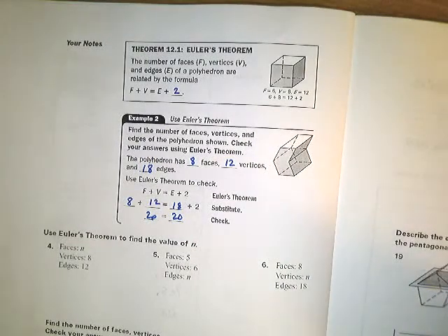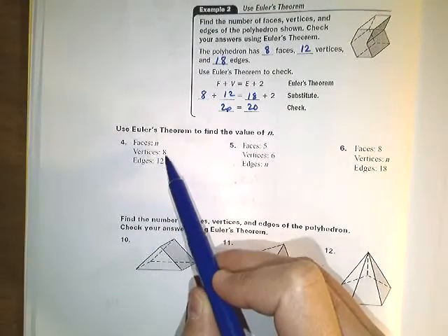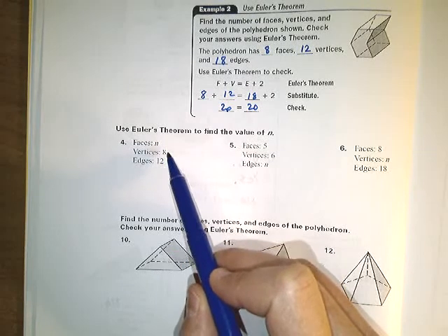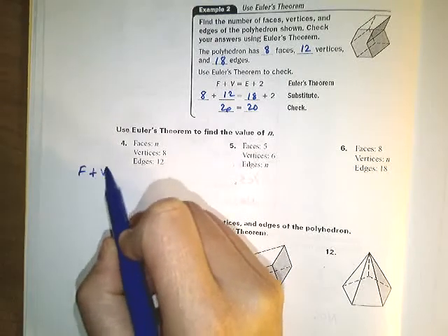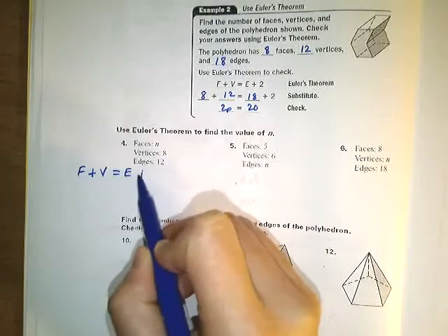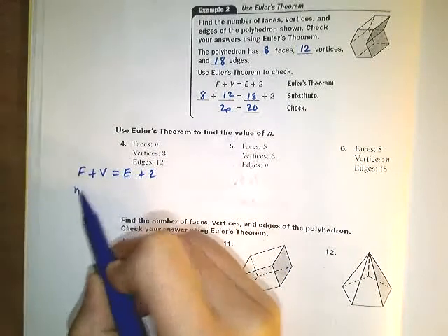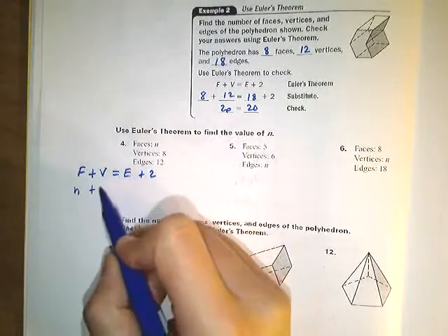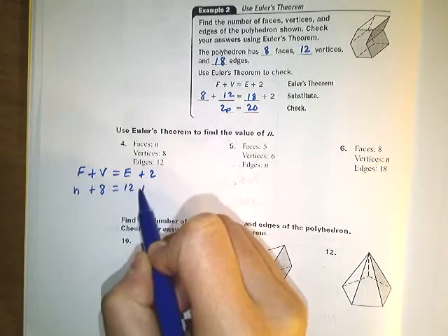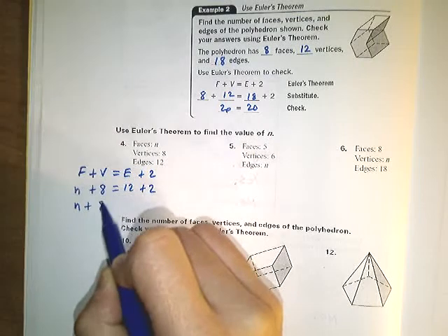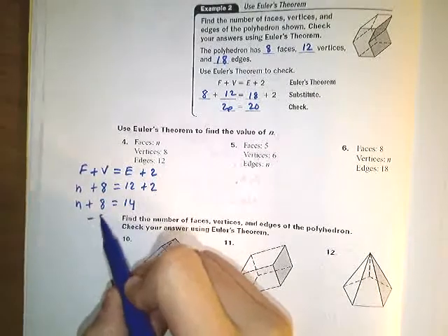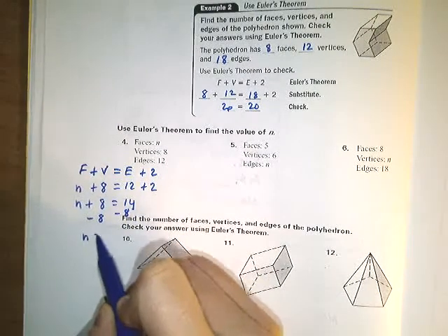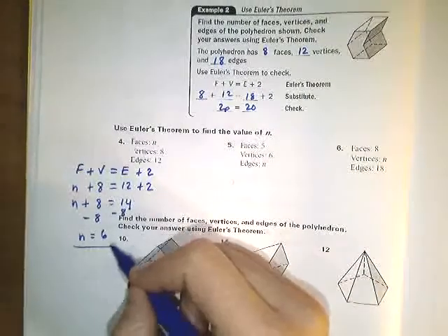So we can apply Euler's theorem if there's something that's unknown. For example, if we don't know how many faces this object has, but we know that it's a polyhedron, and we know that the number of vertices is 8 and the number of edges is 12. So basically, if you take the number of faces, add it to the number of vertices, you should always get the number of edges plus 2. The number of faces we don't know, we'll call that n. Vertices is 8, and edges is 12. So basically, n plus 8 equals 14. We can solve this like an equation, or we could just do it with mental math. Either way, you should get the number of faces to be 6.